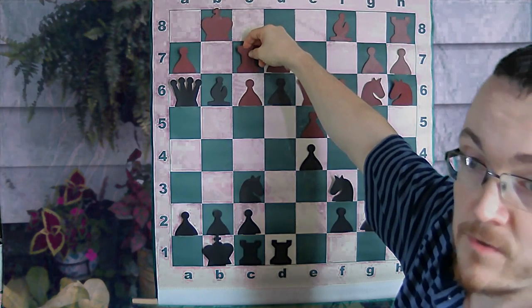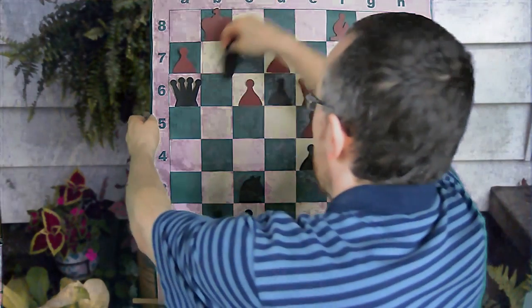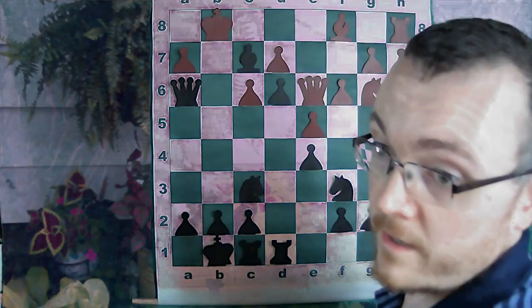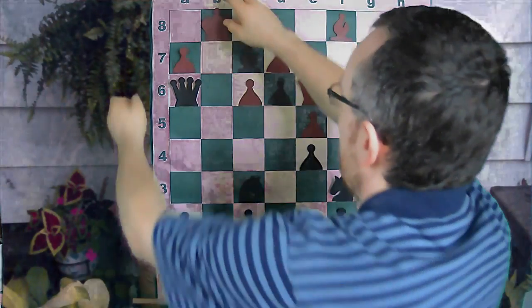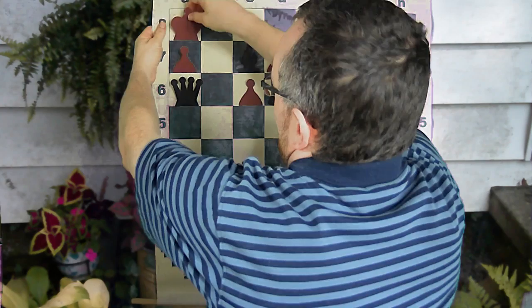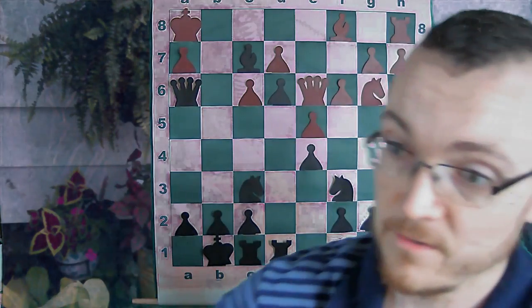So my next move is that bishop takes rook f2 check. So the king has to get out of the way. He moves king h1. He's got no other space to go to. Move 14 here. I get my knight going.